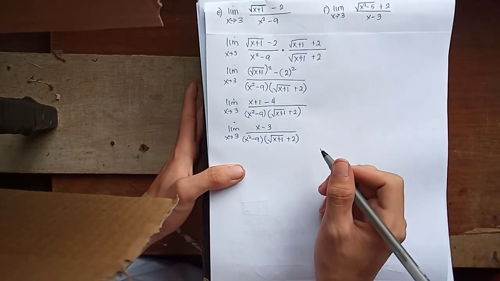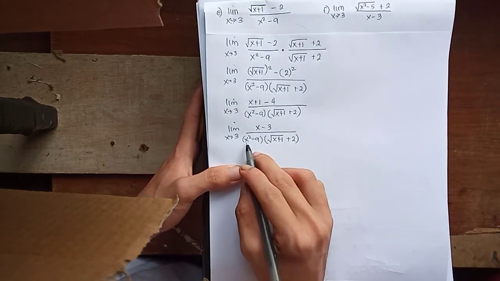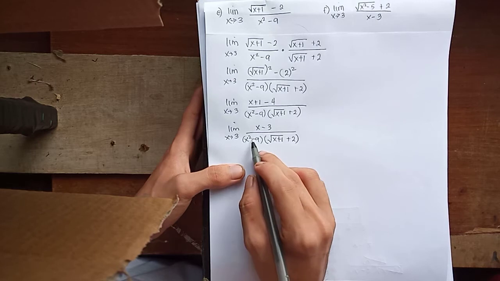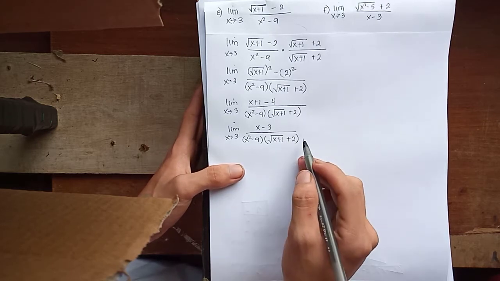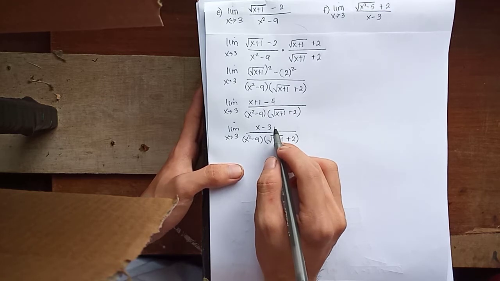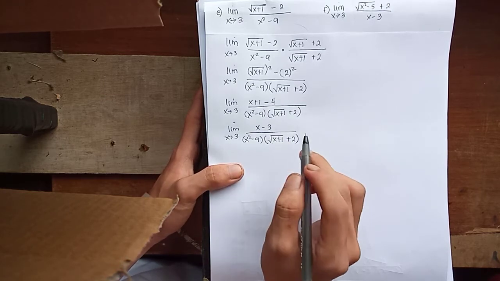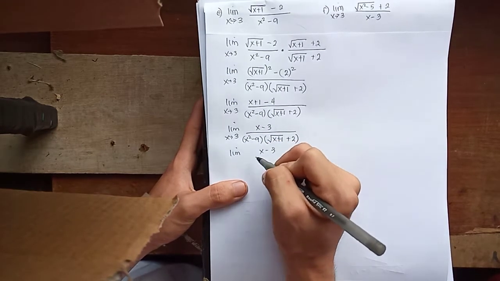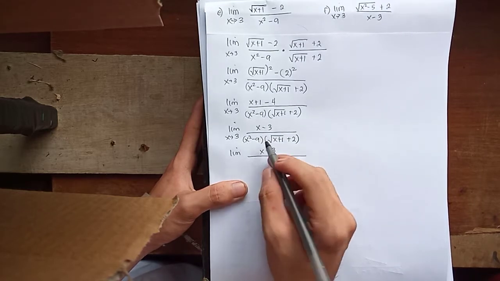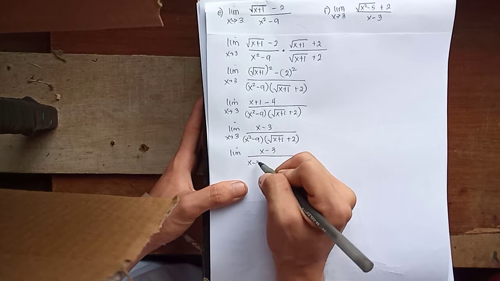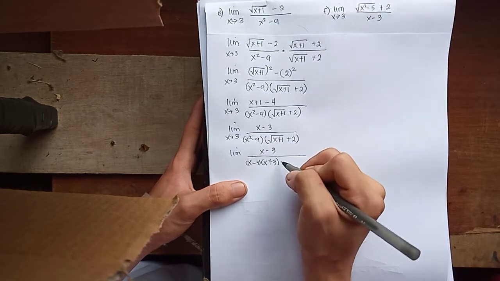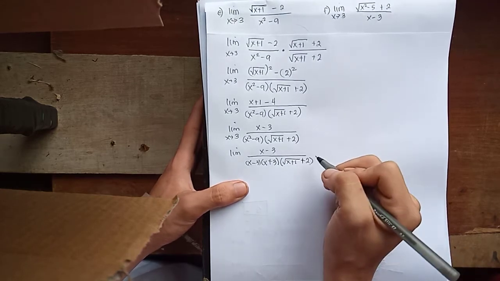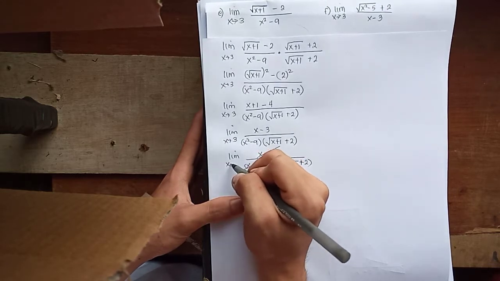Okay? Now, ito ang nagsasabi na kapag daw inilagay mo yung 3 doon, magiging 0 to. And 0 times this value is 0 pa din. So, may x minus 3 ako sa taas, which has the common factor in x squared minus 9. So, ibig sabihin, matatanggal na natin yun. Okay, so we have the limit of x minus 3 over, i-factor natin yung x squared minus 9 sa baba. So, ang factor niya is x minus 3 and x plus 3, multiplied by square root of x plus 1 plus 2. So, yan. So, na-cancel na siya, as x approaches 3.